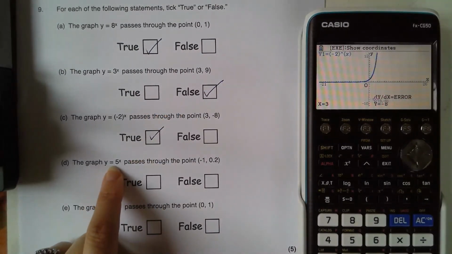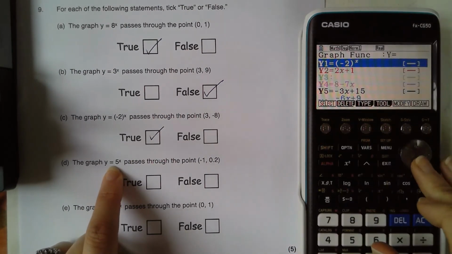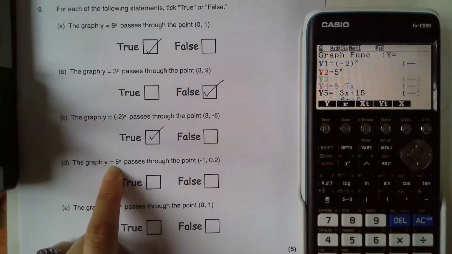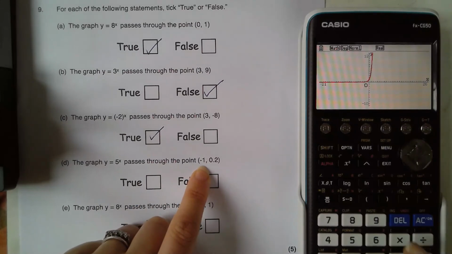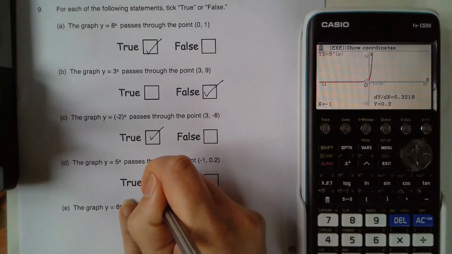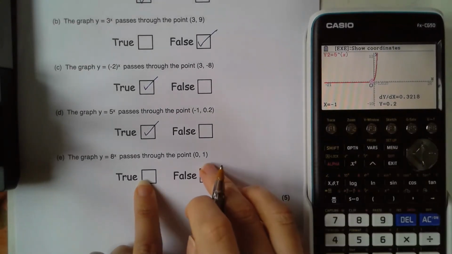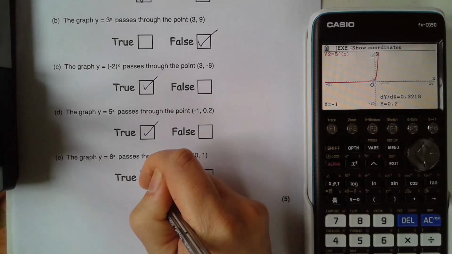Okay, y equals 5 to the power of x. Exit, unselect that one, delete that one. Y equals 5 to the power of x. Draw, does it go through negative 1, 0.2? So trace, negative 1, 0.2. Yes. Then I've got y equals 8 to the x again, passing through 0.01. Well, it's just repeated the first question. That might just be a typo.